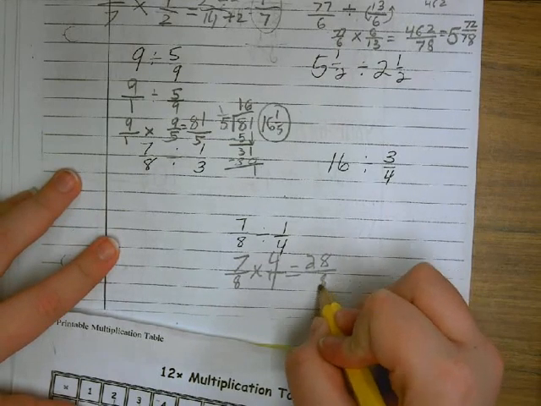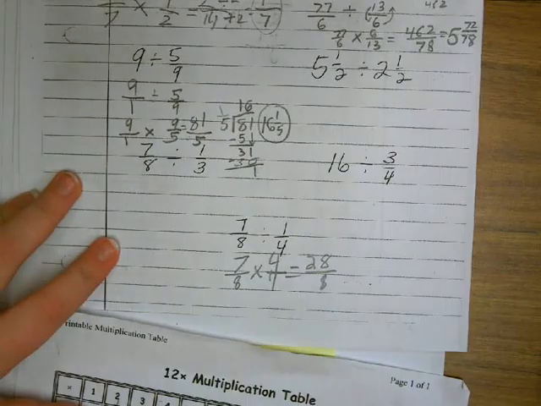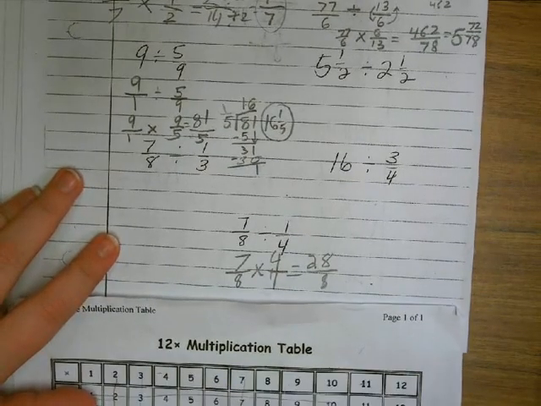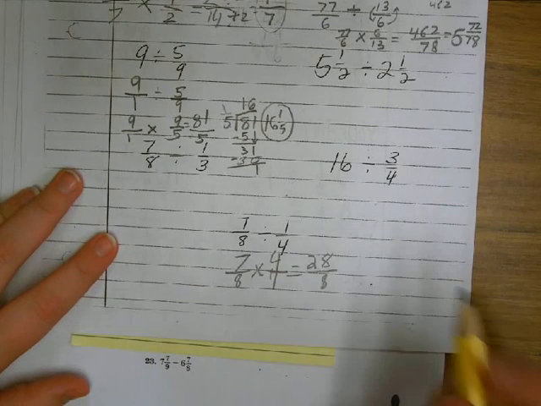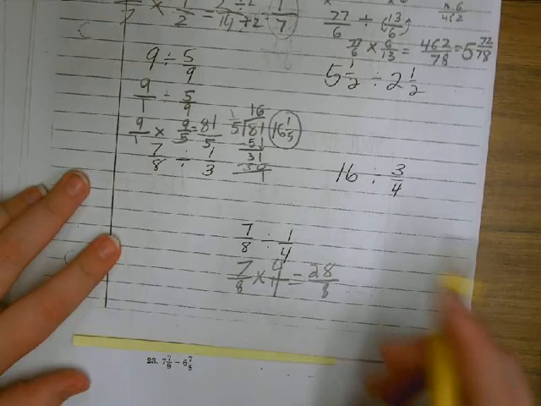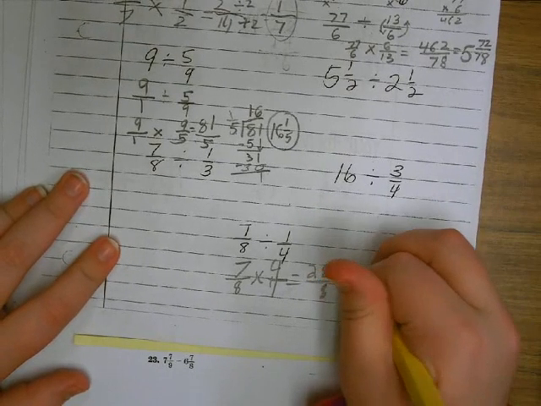To do it right, you flip it to the right. 28 divided by 8. The bell rings, just finish your problem, and then you'll go down to what, gym today? Yeah. Pack it up.